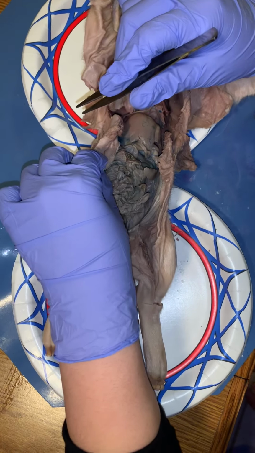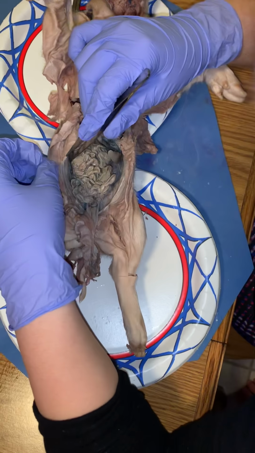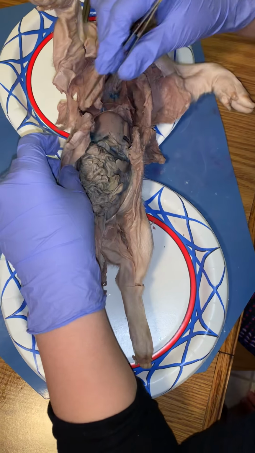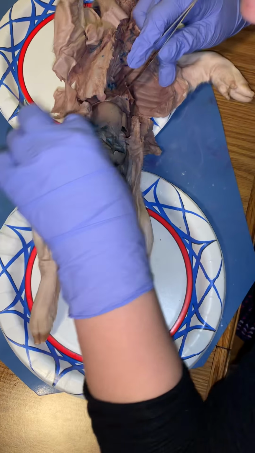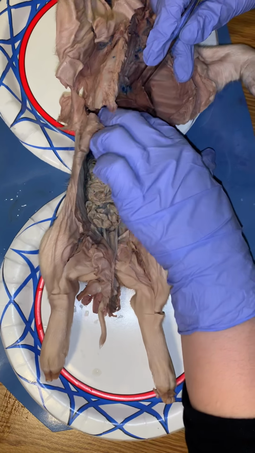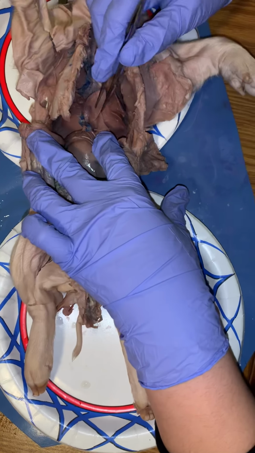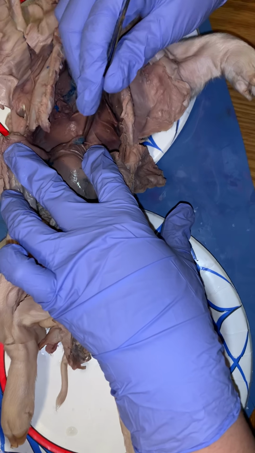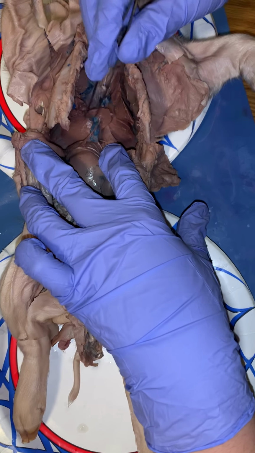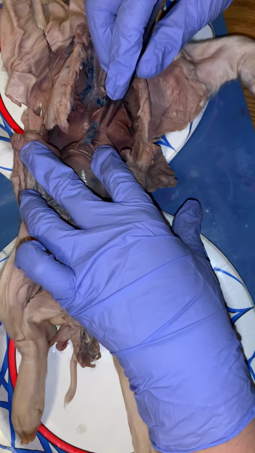So it just said to remove the peritoneum carefully to uncover the aorta. I do believe that it's completely off, and the aorta, if you can kind of see with my fingers in here, starts right here and it runs up. It's kind of cut from the last dissection that I did, and it runs up caudally towards the head.